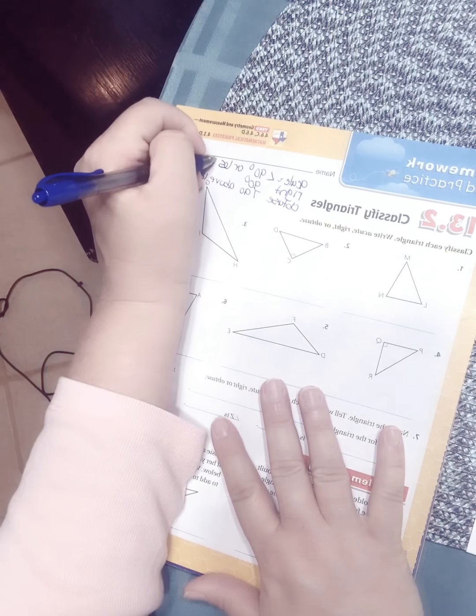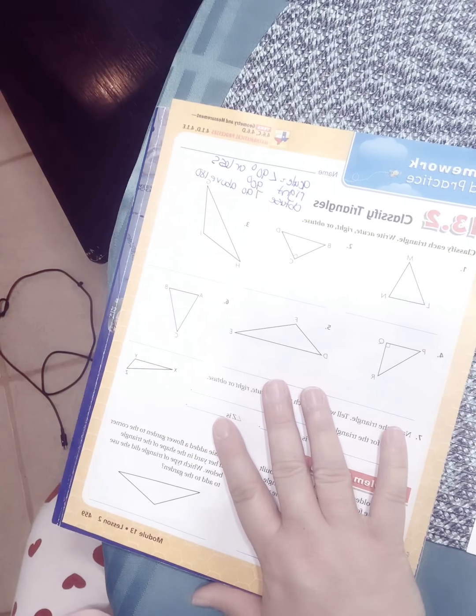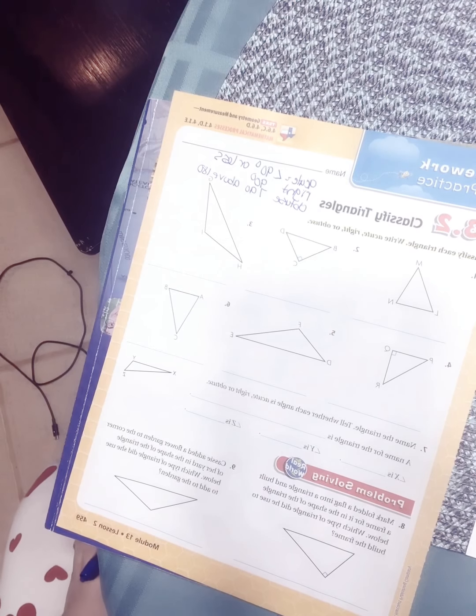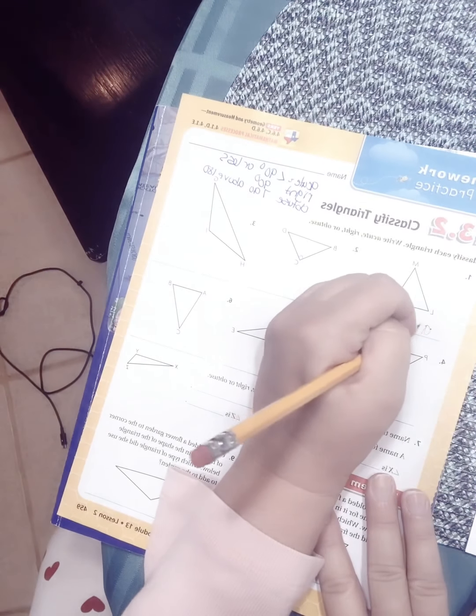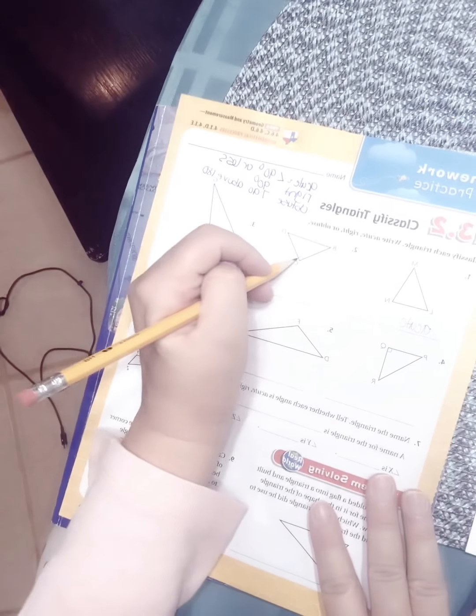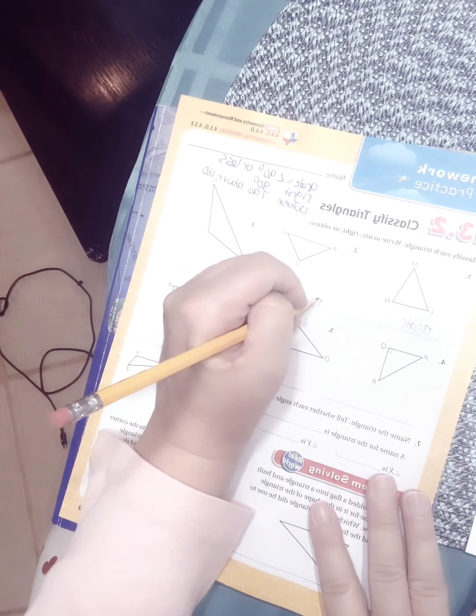We know this, right? So I'm going to go ahead and I'm going to look at A. So A, I can tell that it has 3 acute angles. So I'm just going to write this down, that this is an acute angle. I can tell right here, the little square lets me know that this is a right angle.